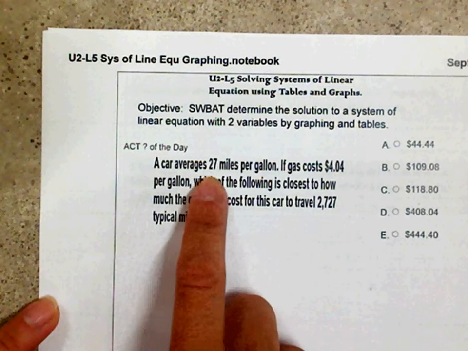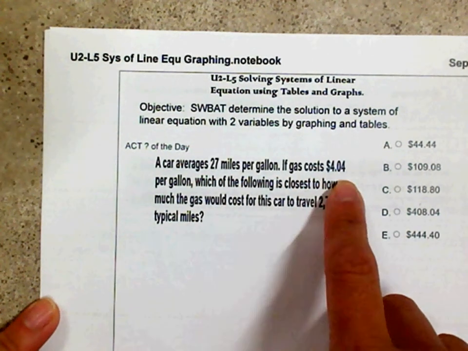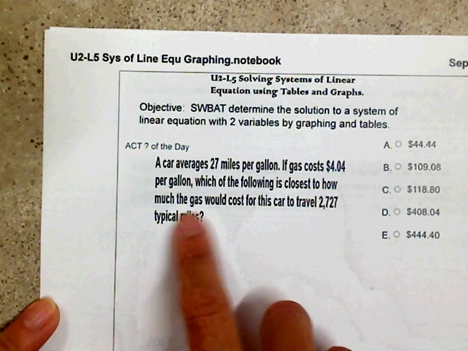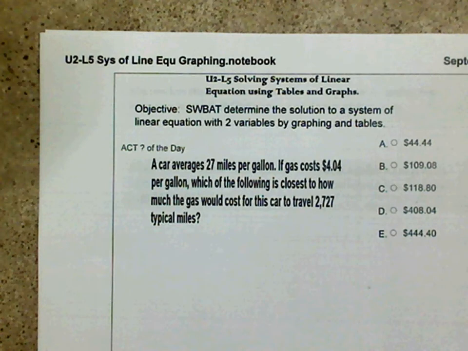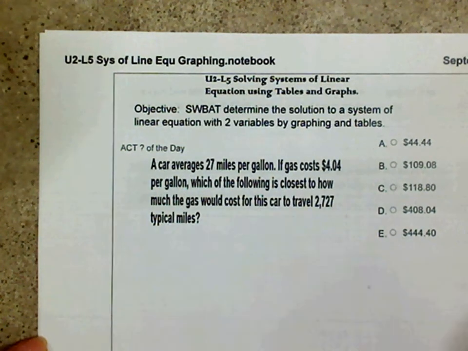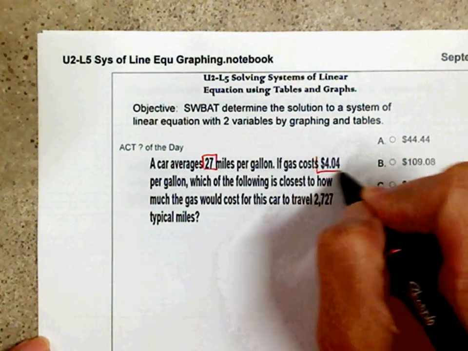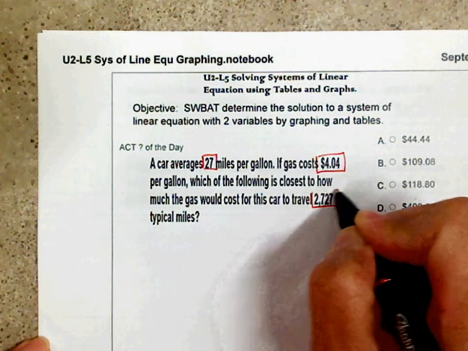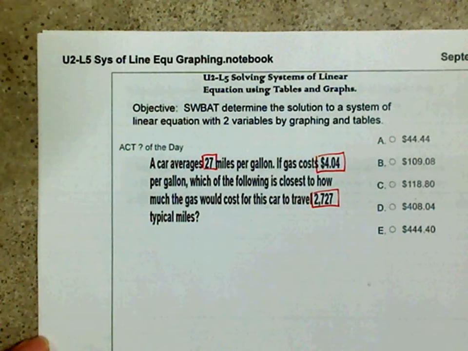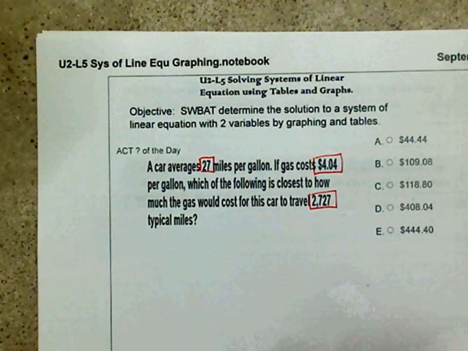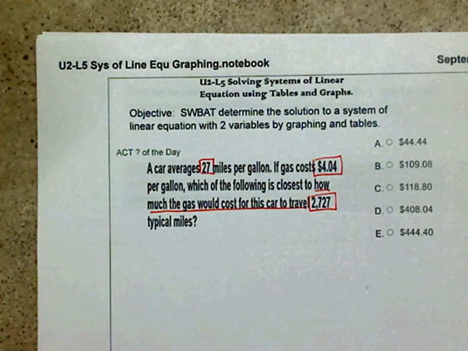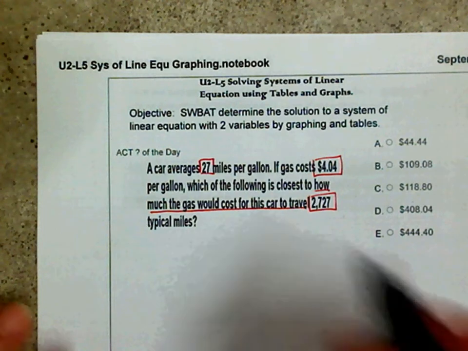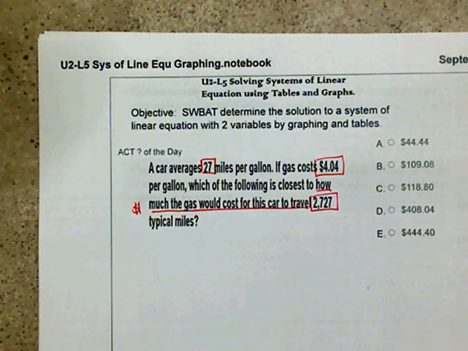A car averages 27 miles per gallon. If gas costs $4.04 per gallon, which of the following is closest to how much the gas would cost for this car to travel 2,727 typical miles? So as I taught you, take a look, box in your numbers. Before you do anything, you should have boxed in your numbers. Let's read what the question says. How much would the gas cost? If you look at for how much, the unit there should have a dollar sign. All right, so let's think of some process.